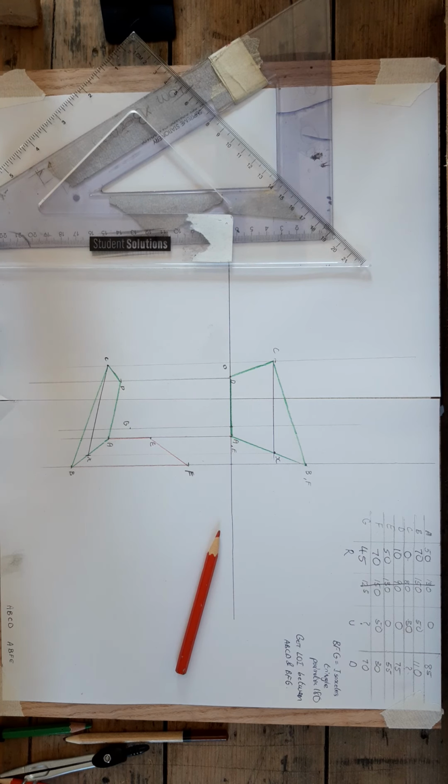So, step one. We're going to find the inclination or the true length of the line AB. So I'm down in plan. Doesn't matter where I start, but I always start in plan. And I'm going to go 90 degrees to AB.